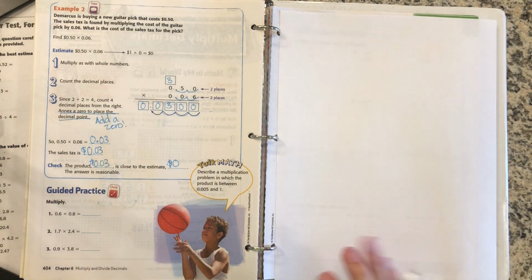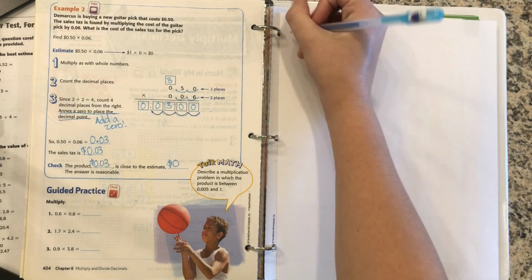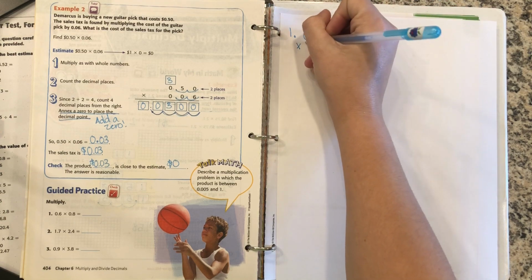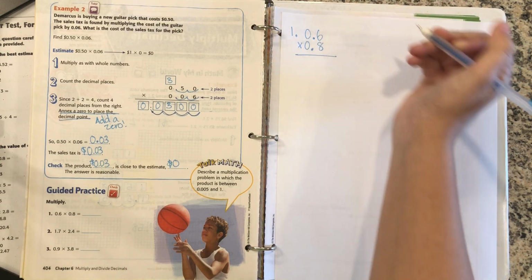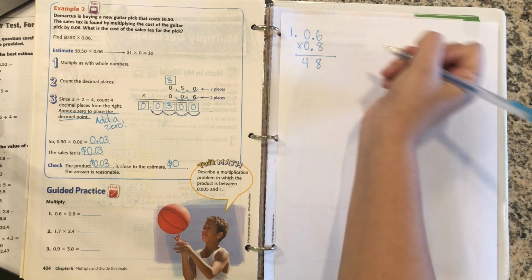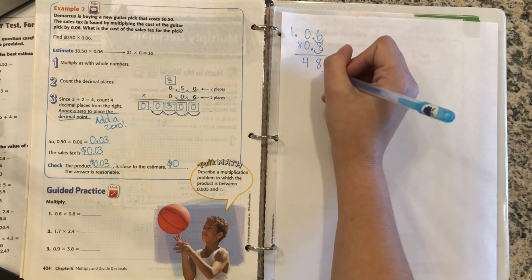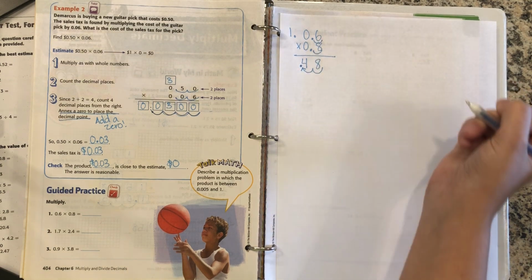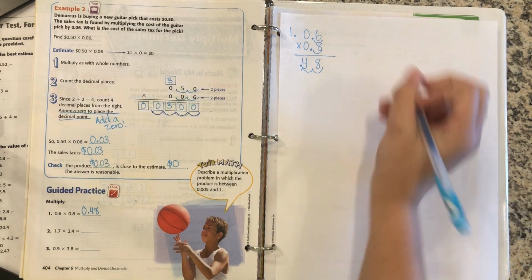If we look at the guided practice, now I'm going to work these out on a separate sheet of paper so I have a little bit more space. So number 1, 6 tenths times 8 tenths. And I'll multiply just like normal. Now I have 1 decimal place, 2 decimal places. So I start on the right and move 1, 2 places to place my decimal point. So my answer is 48 hundredths.